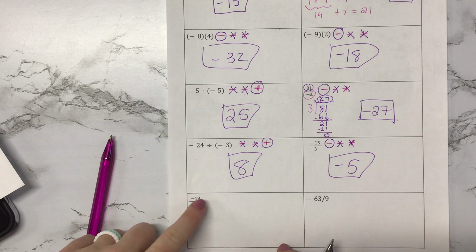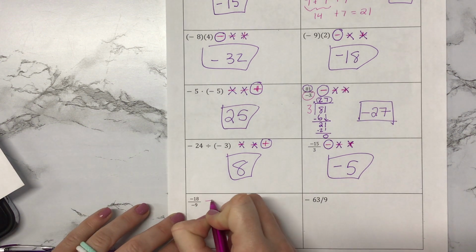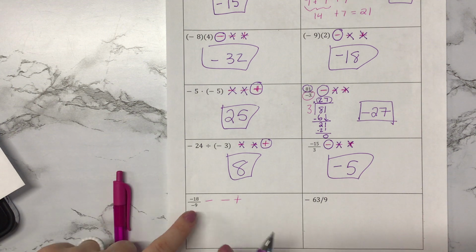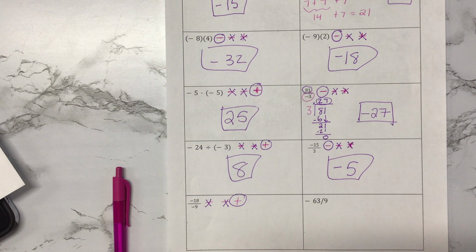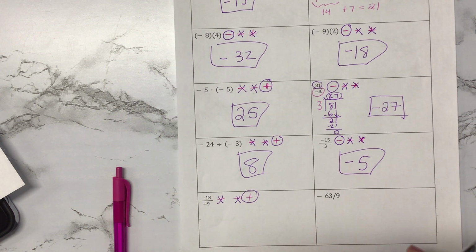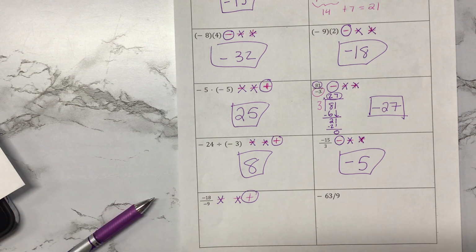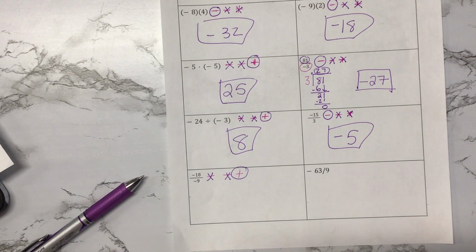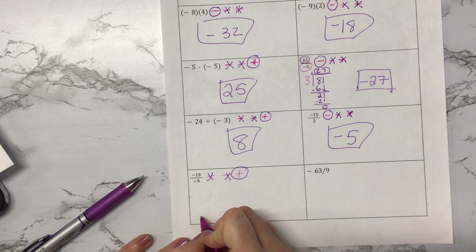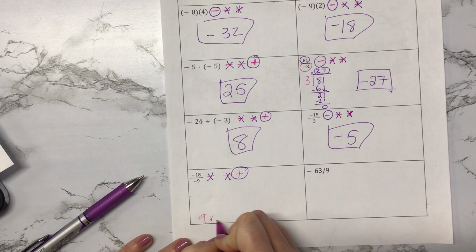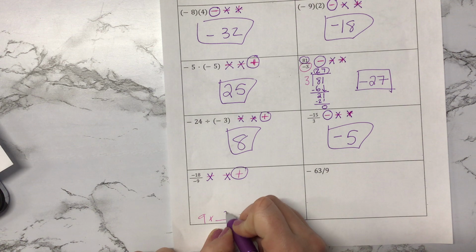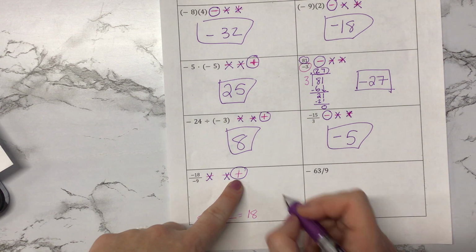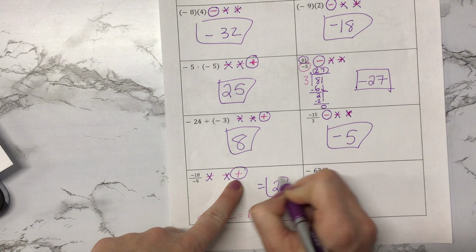Right, negative 18 divided by negative 9. Minus, minus, plus. They're both negative, so I can cross off the 2 minuses, which means that my answer is positive. Then 18 divided by 9. Here's my last strategy for you. If you're not sure, you can rewrite it as 9 times what number equals 18. Sometimes that helps us. I know that 9 times 2 is 18. I said it would be positive, so it's positive 2.